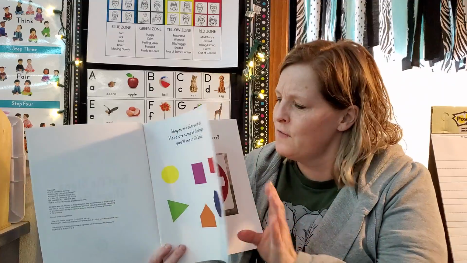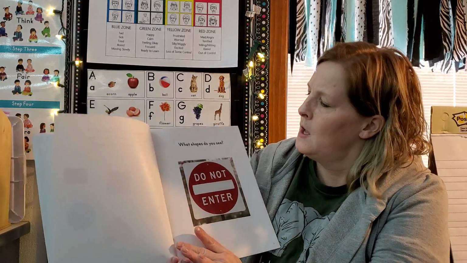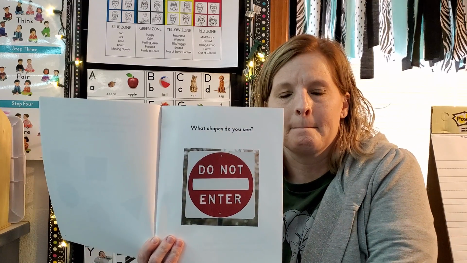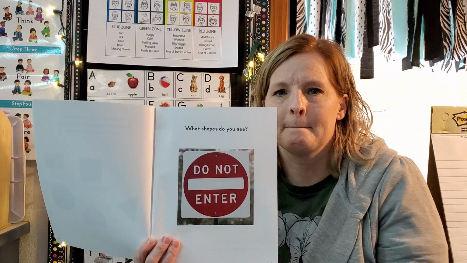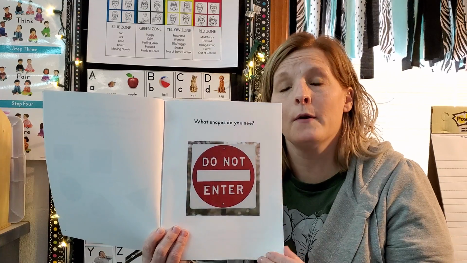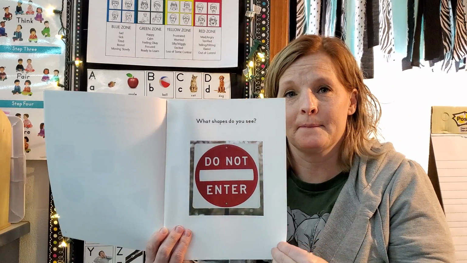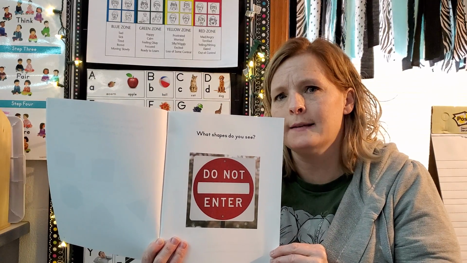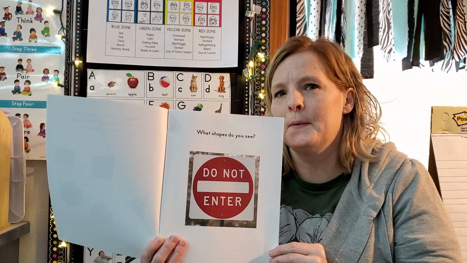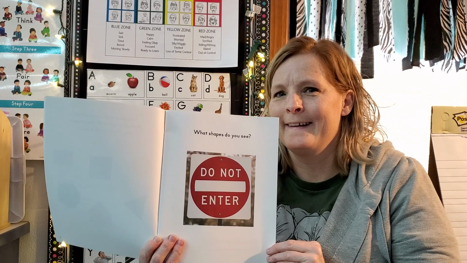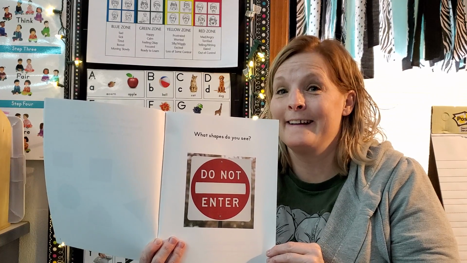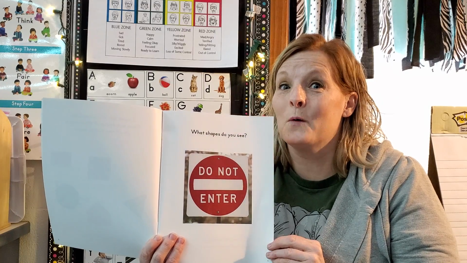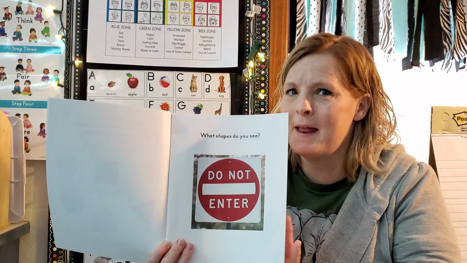Okay, here's the first one. What shapes do you see? Say them out loud. Does anybody know what this sign says? Ooh, you might have seen it in a car driving down the road. We'll come to what it says in just a minute.